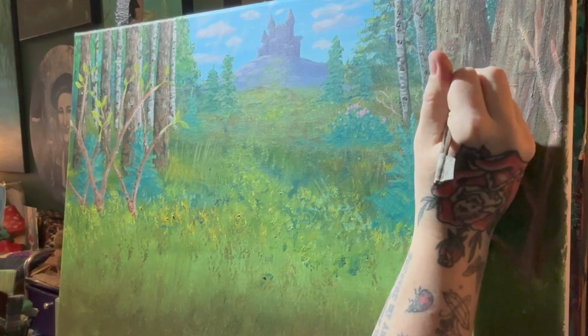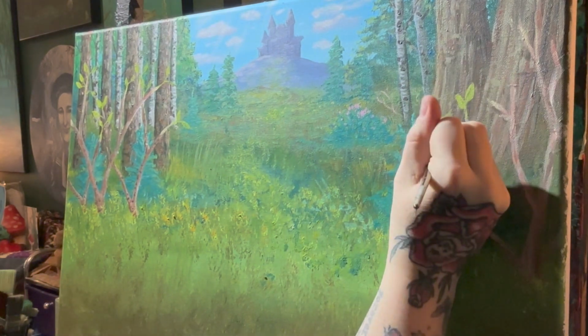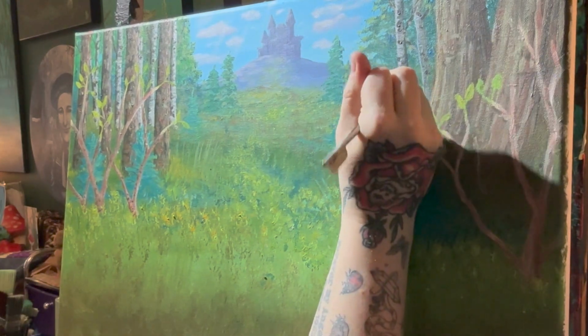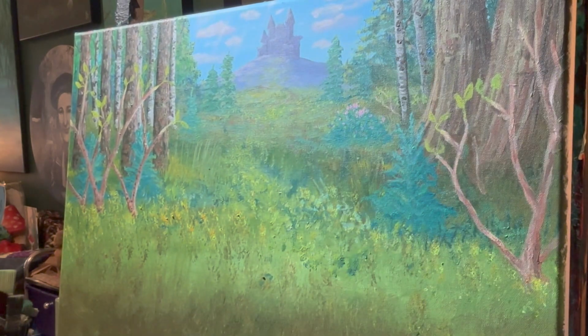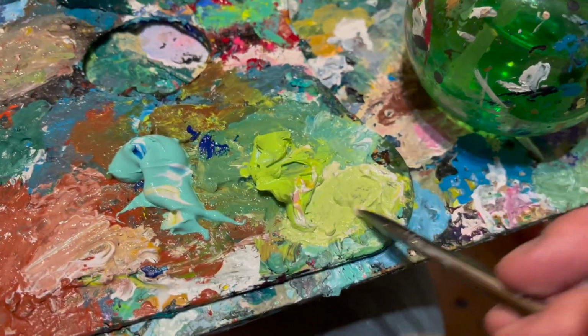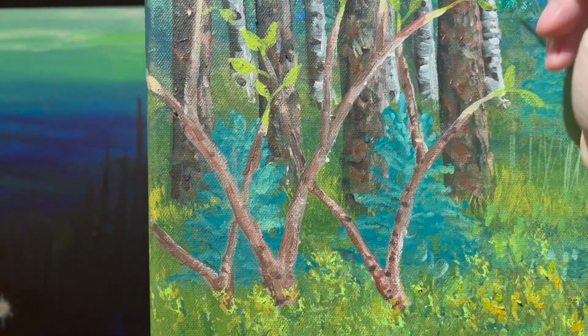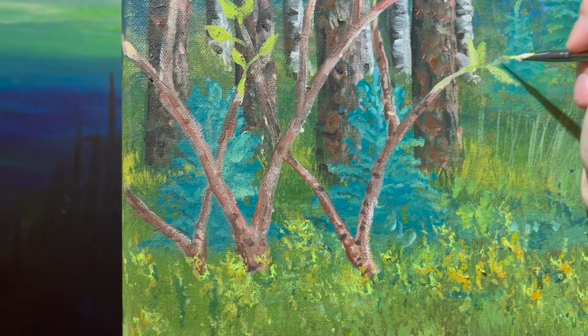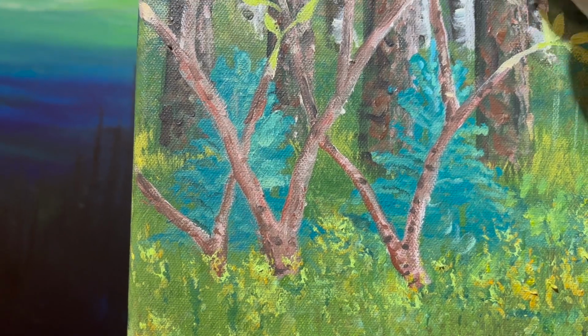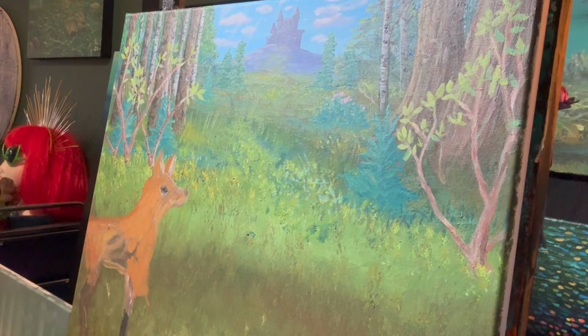I often tell my students that I'm not the kind of artist that sits and paints every leaf and every blade of grass, but the truth is I would like to be. And further in the background, not so much detail is necessary, but as you come forward into the foreground, you can't really avoid painting detail if you want your painting to be somewhat believable.